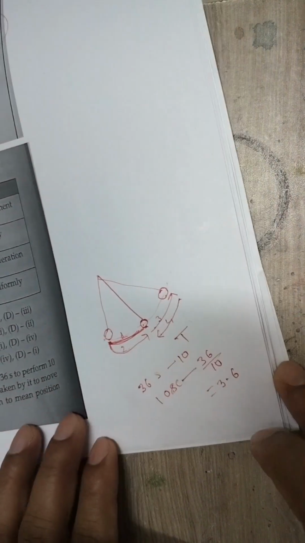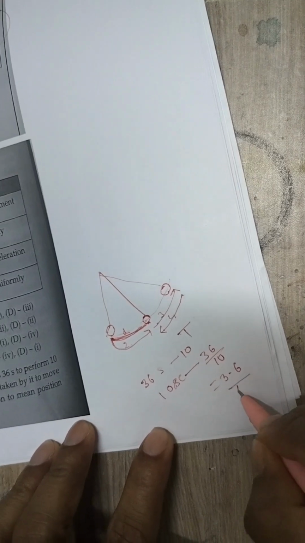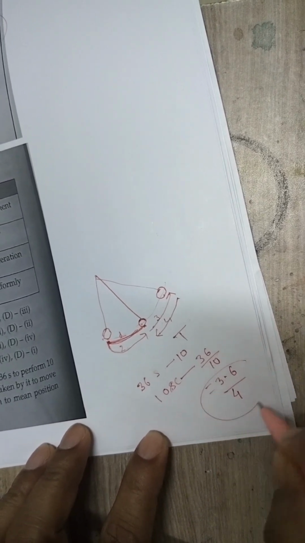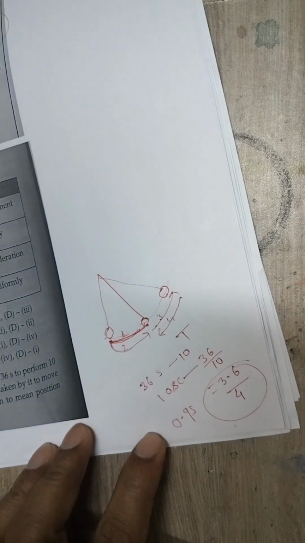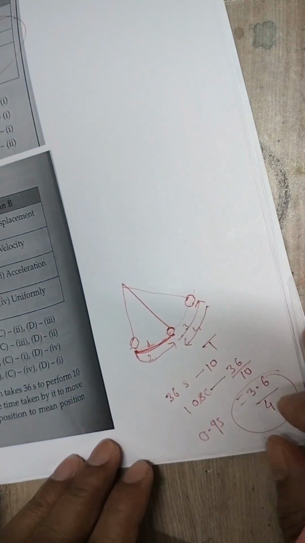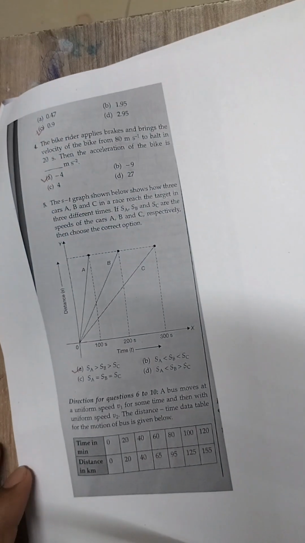So in these questions, the answer will be 1/4 of the time period, that is 0.9 seconds. Hope you understood this. So the answer is C, 0.9 seconds.